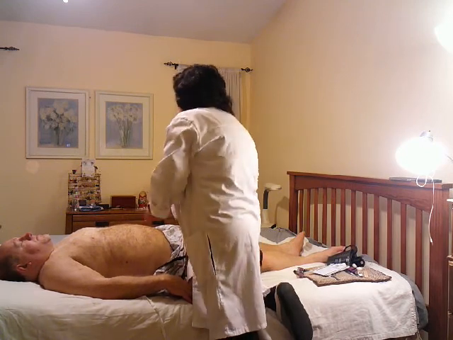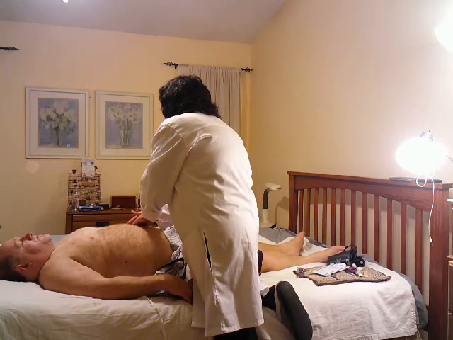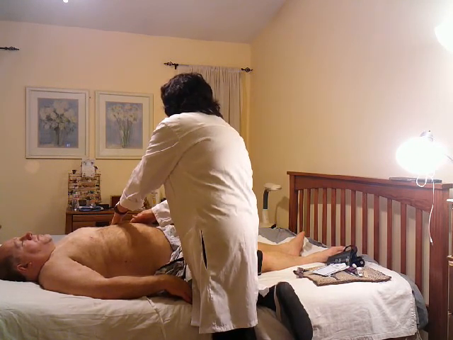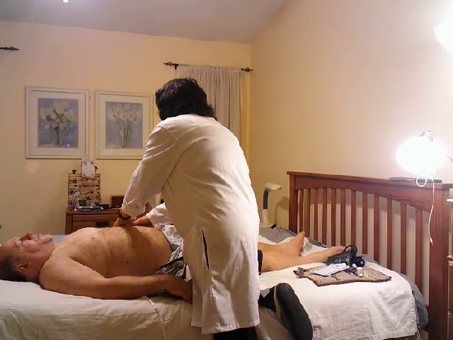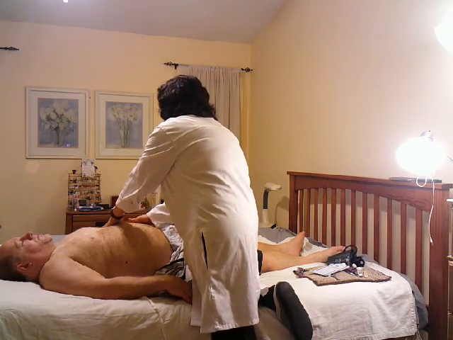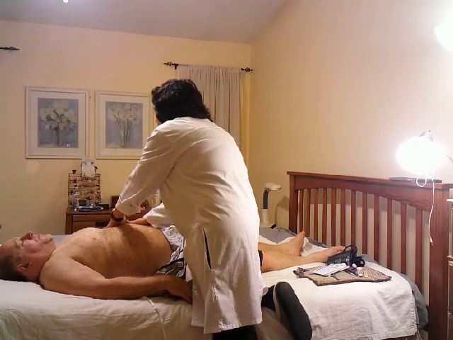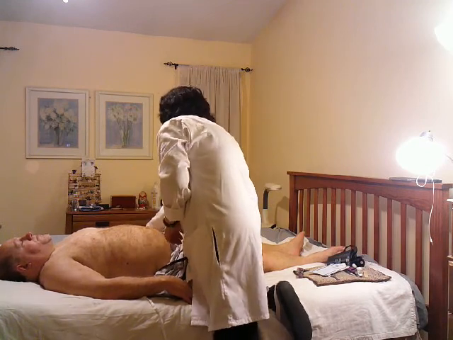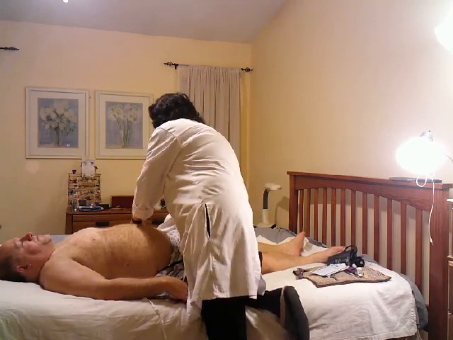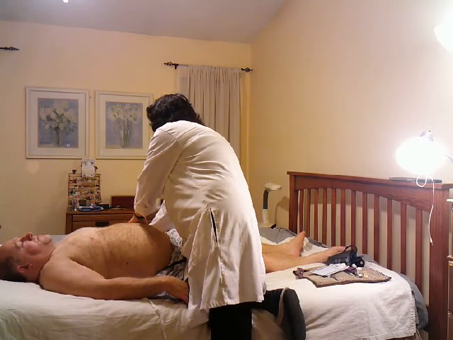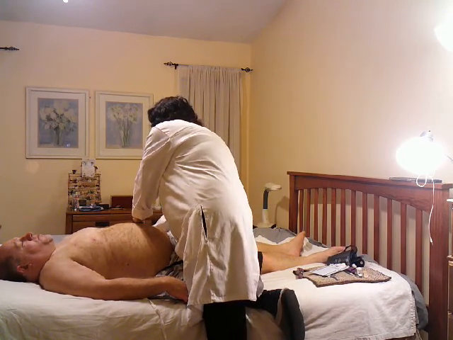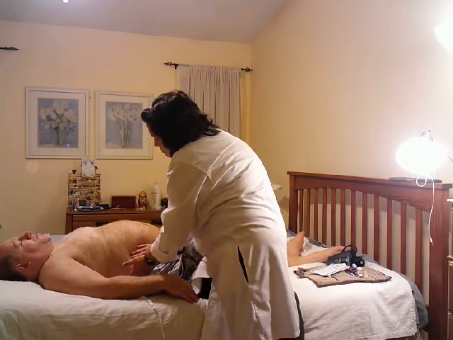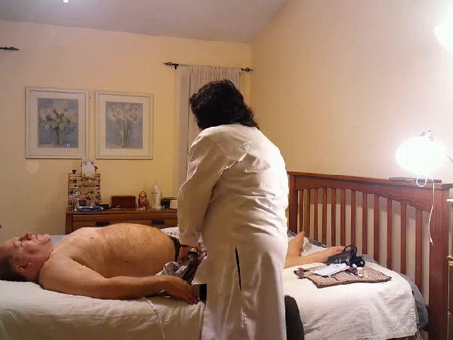Now I'm going to try to palpate your spleen. So again, take a deep breath, blow it out. Again, take a deep breath. Good. One more time. I'm not able to palpate the spleen, so I'm going to try to palpate your kidney. This can be a little uncomfortable, so take a deep breath, blow it out. And again, deep breath. I'm not able to palpate your kidneys.